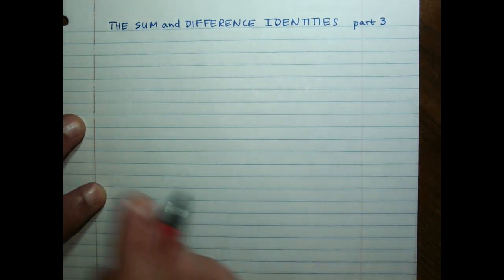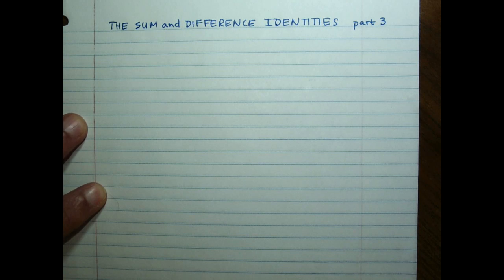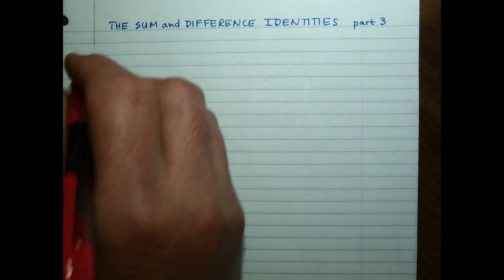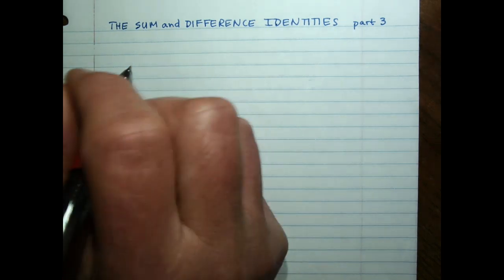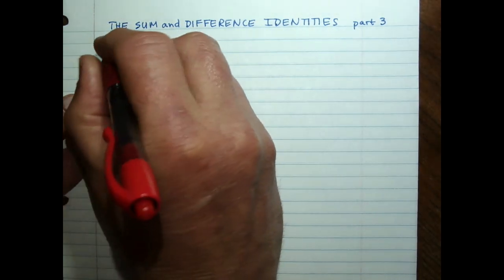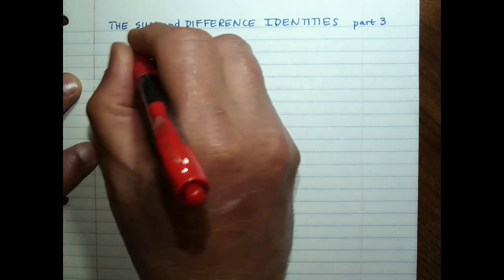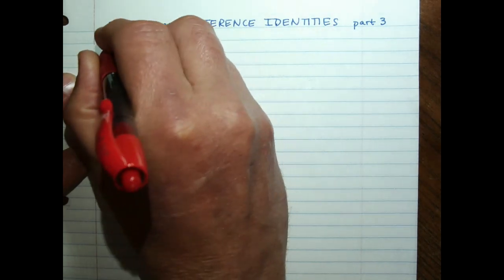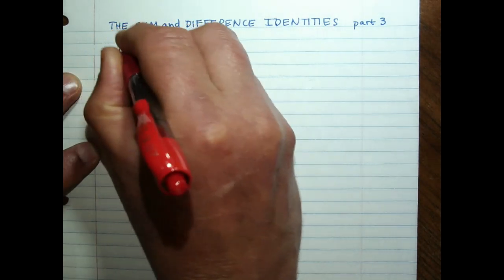Okay, so we just derived the four sum and difference identities involving sine and cosine. We're ready to do some problems. But before we do problems, let's just write down everything that we have. Now, you don't need to memorize these, but you have to know how to use them.